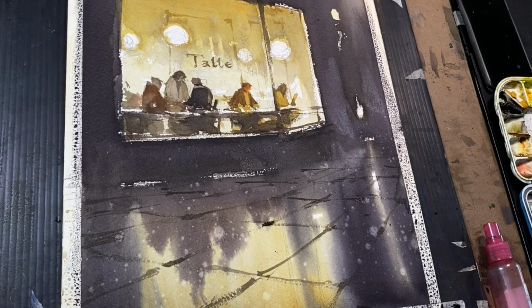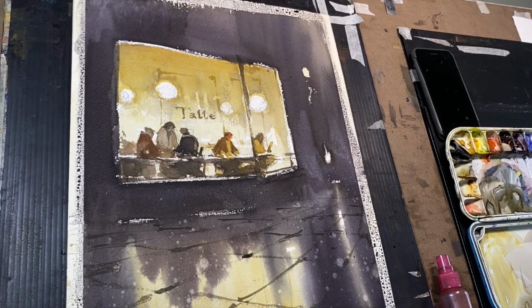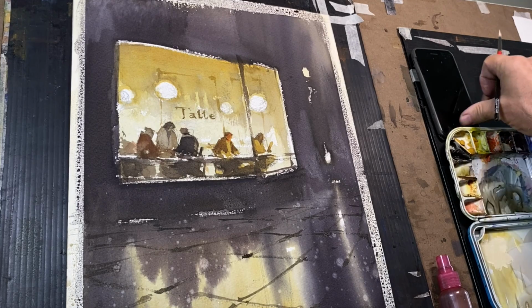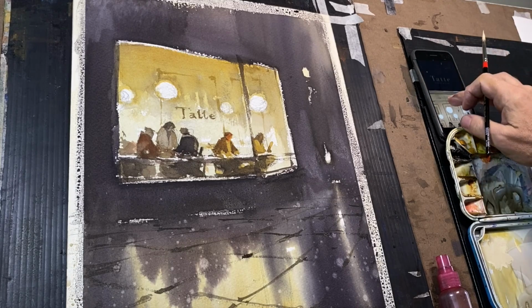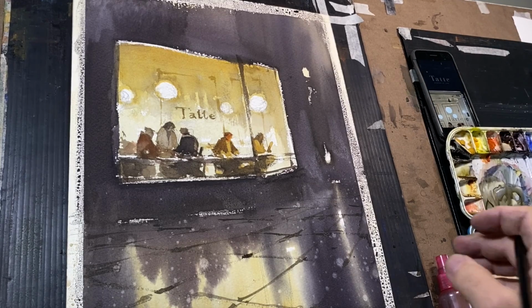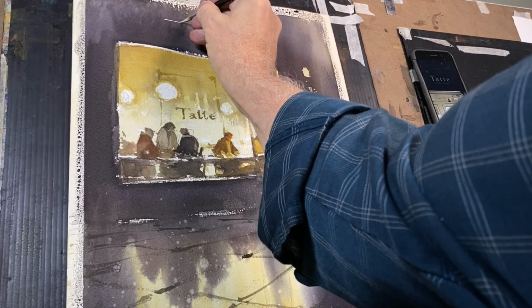Well, we've done about as much as we can in the lower foreground area to give us that feeling of a wet surface. We've done about as much as we can inside the cafe Tate. And what's left? We have a little work to do in the sign up above. I want to tackle that in a similar manner. I want to see it in front of me before I start so I get an idea of the proportion.